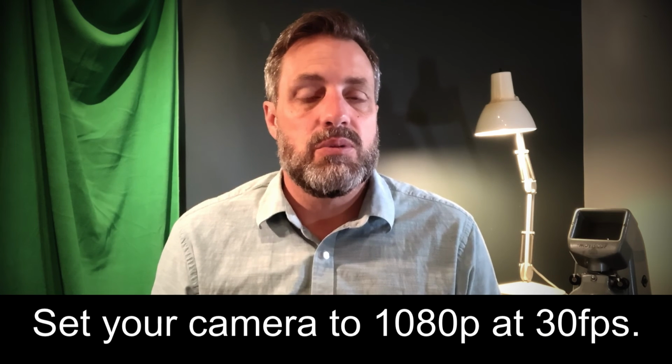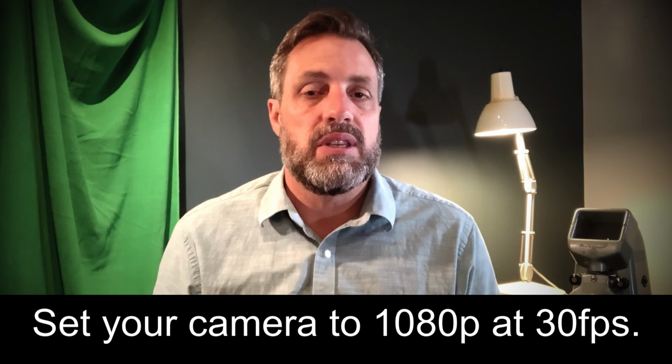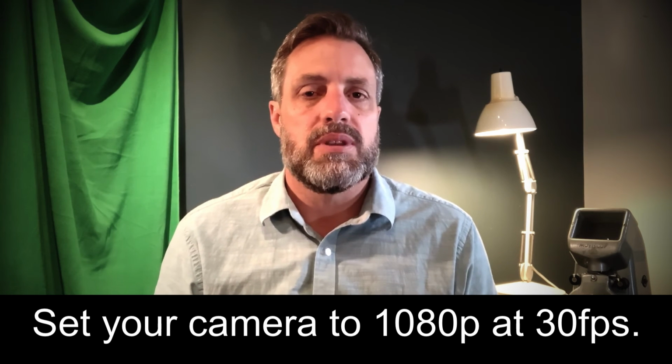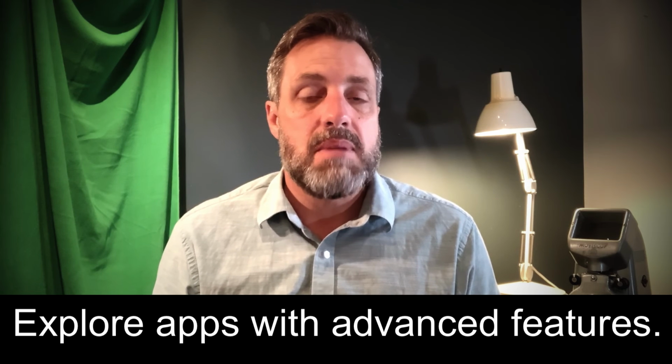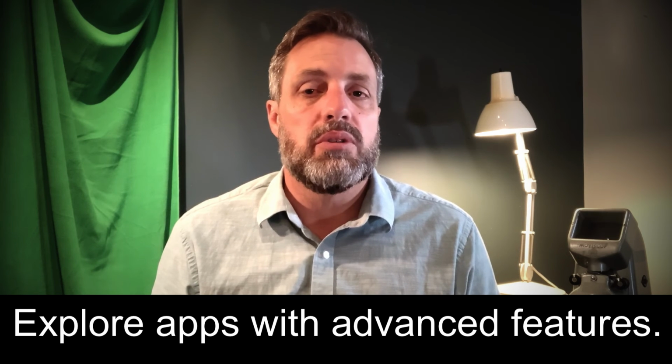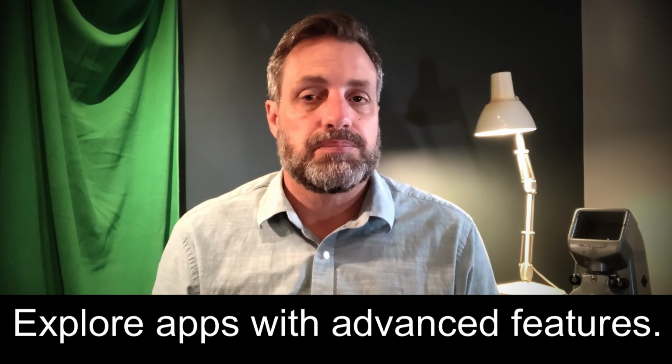Best to start in the automatic settings. Every device comes with this feature, but you need to decide on the quality of what you're going to record. Getting into your phone settings and setting the recording video to 1080p at 30 frames per second. You can't go wrong with this. When you start to master your phone or your camera for video, you'll want to find an app that gives you a little more control of the image that you're going to record.